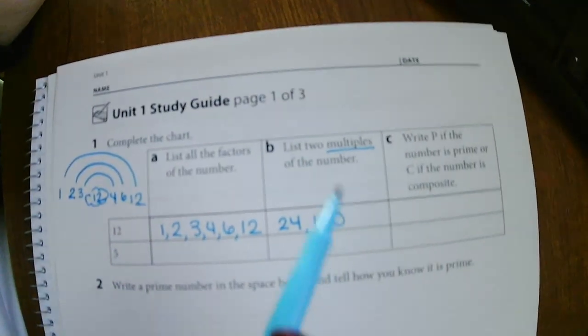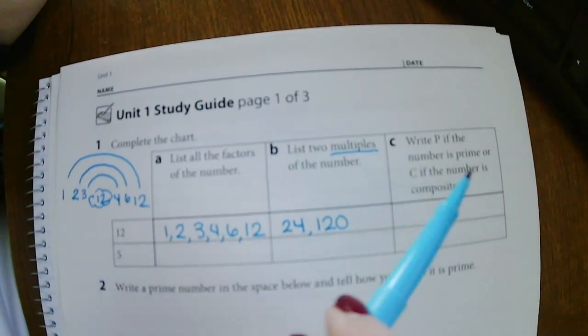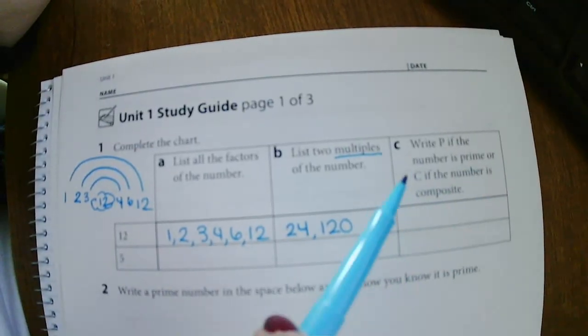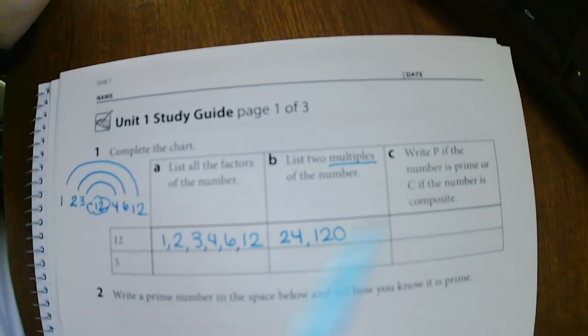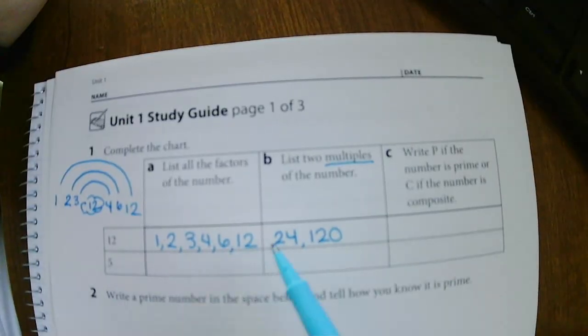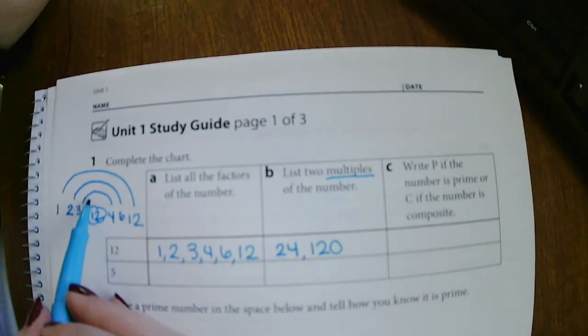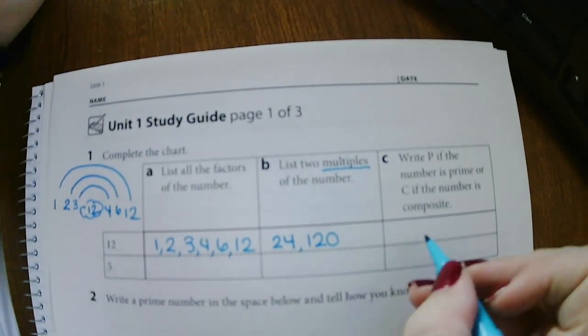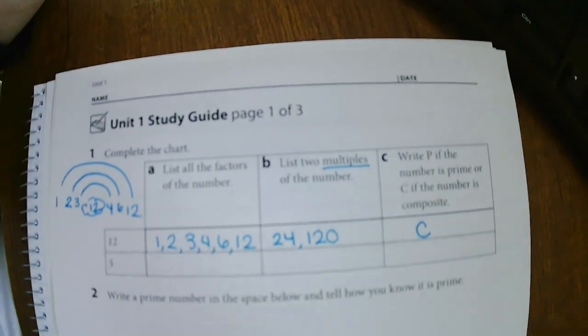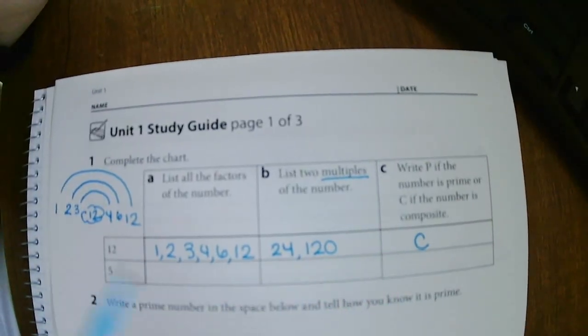You could keep going. The last one says write P if the number is prime or C if the number is composite. Because we have more than one factor pair here, we have 1, 2, 3 factor pairs, it is going to be composite. Anything with more than one factor pair is composite.